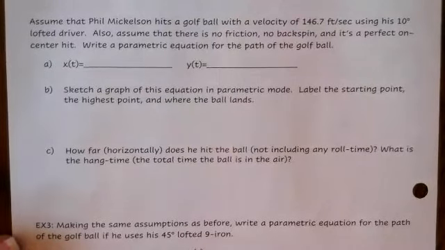So here is another question, very similar to that one. It says, assume that Phil Mickelson hits a golf ball with a velocity of 146.7 feet per second using his 10-degree lofted driver. Also assume that there is no friction, no backspin, and it's a perfect on-center hit. Write a parametric equation for the path of the golf ball.